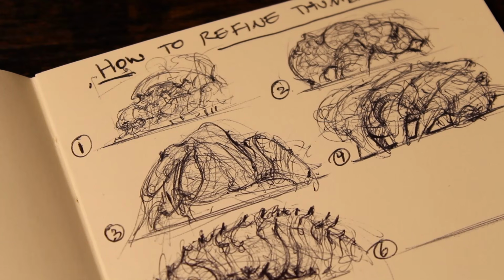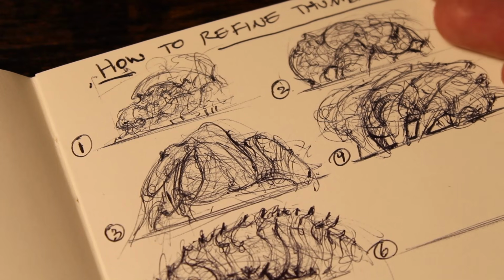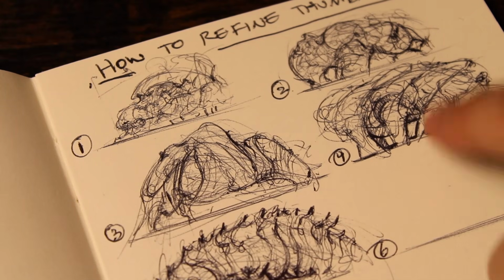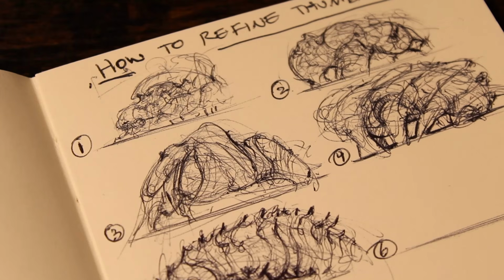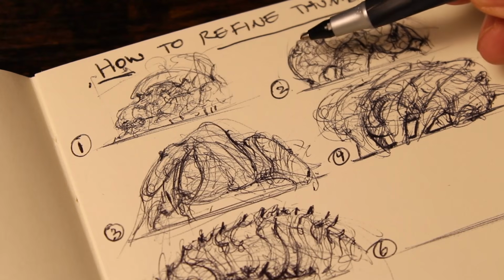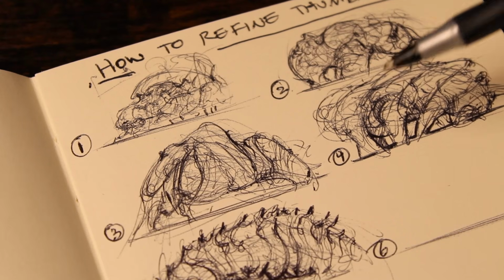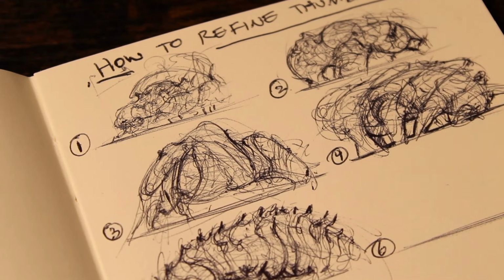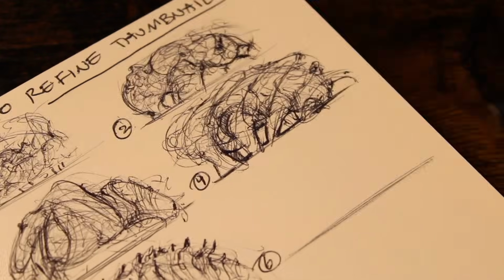But of the thousands of people that are going to see this video, every single one of you is going to interpret these thumbnails differently, which is the goal, including for myself. Because when I'm looking at these, I'm going, you know what? There's some potential in number 2. And I like the legs in number 4. But I like the spikes and exoskeleton of 5. That's the beauty of thumbnail sketching. So let's do number 6 here.